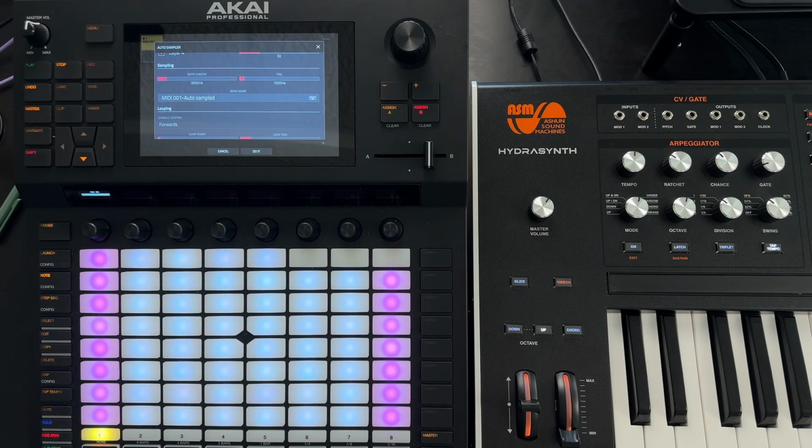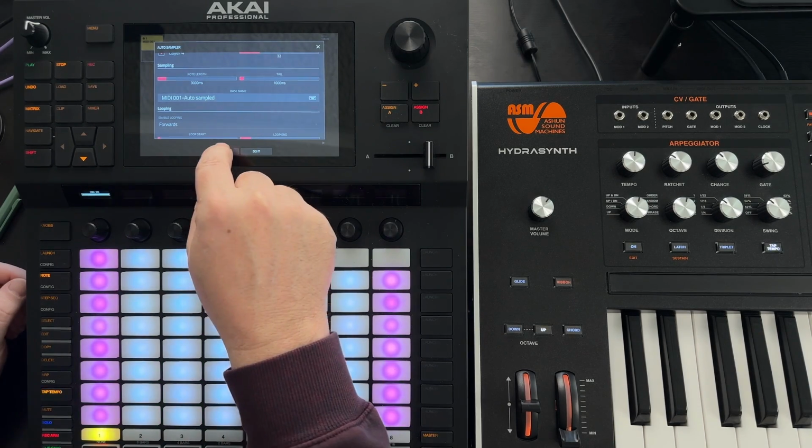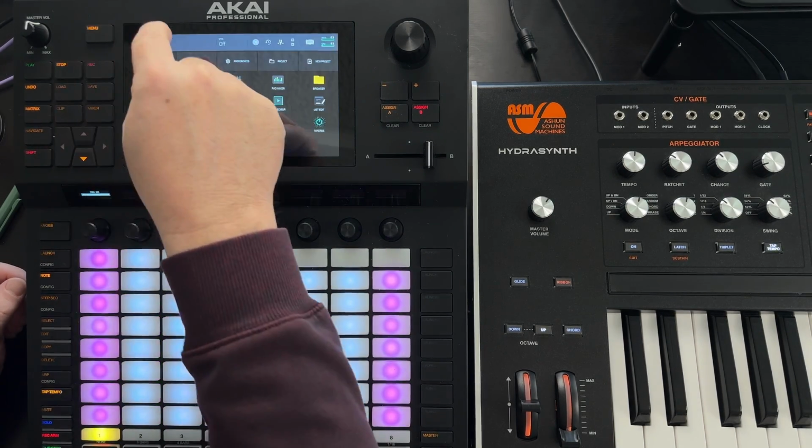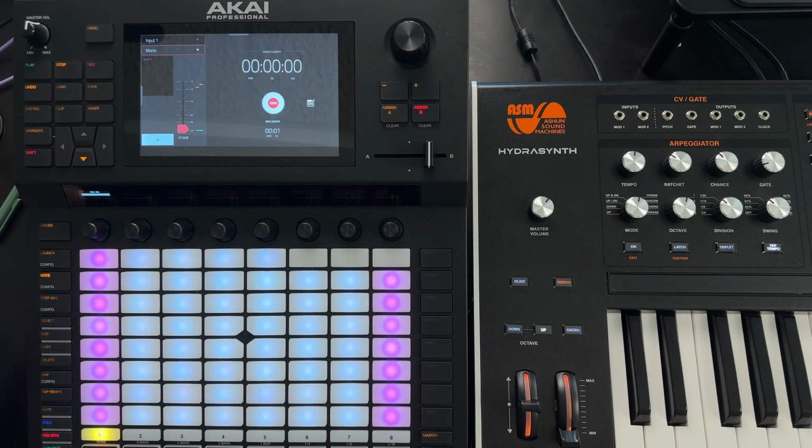Anyway, the next thing we're going to take a look at is the sampling section, and here's where we have to determine how long our note is, as well as if we want to loop it. So we're going to use some different tools for that. Let's cancel out of here, and we'll just come back in and go to the regular sampler.